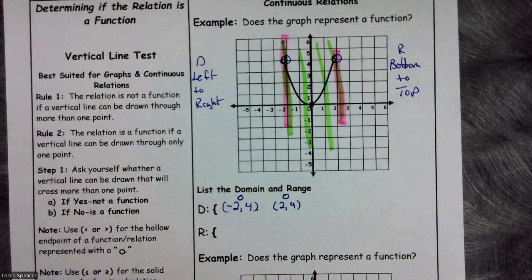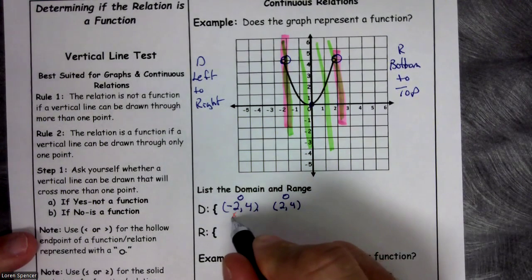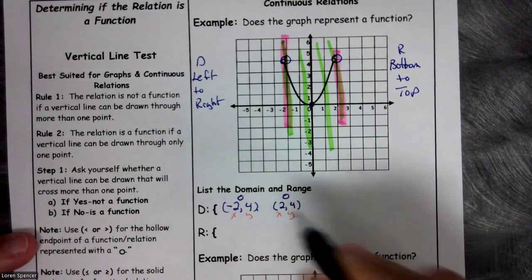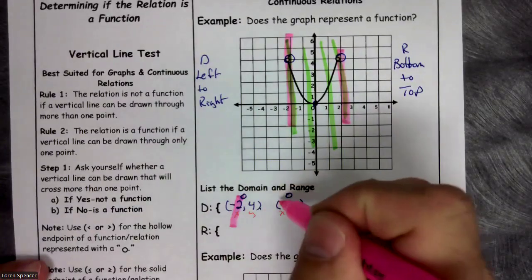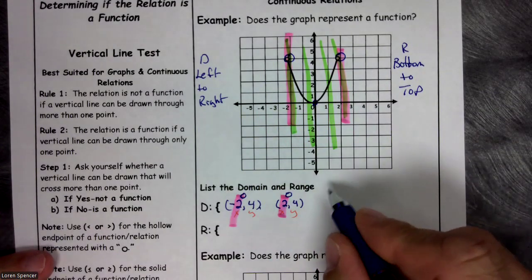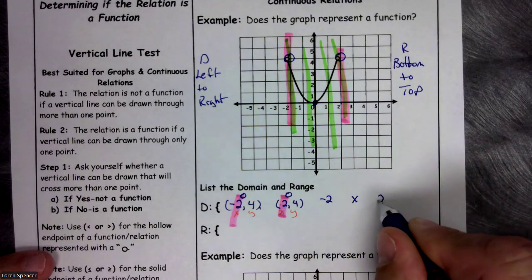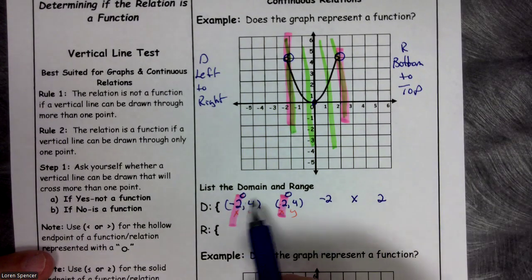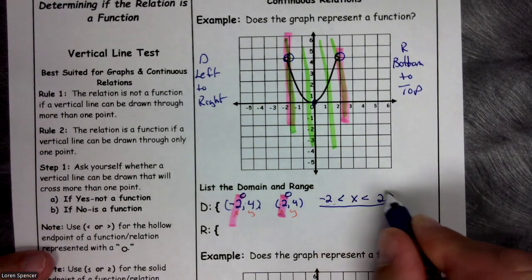Okay. So with that said, don't forget X, Y, X, Y. It's domain, so all we care about are those X's. My smallest X is negative 2. Leave a space, X. 2 is the largest. But we have hollows on both of these, so these are both less than. So there's my domain.